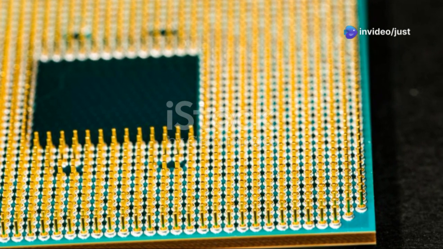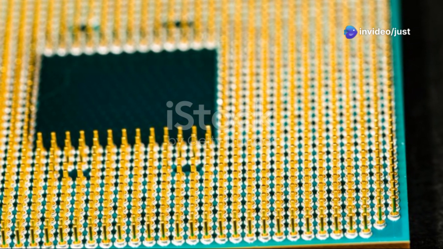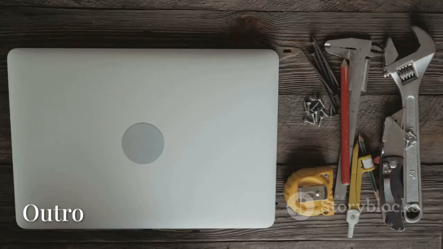Let's wrap things up with a blast from the past. The Zilog Z80 was an iconic 8-bit microprocessor that powered some of the earliest computers.